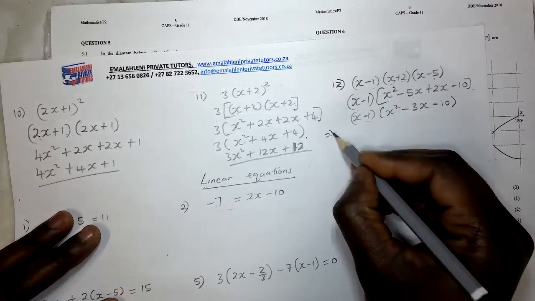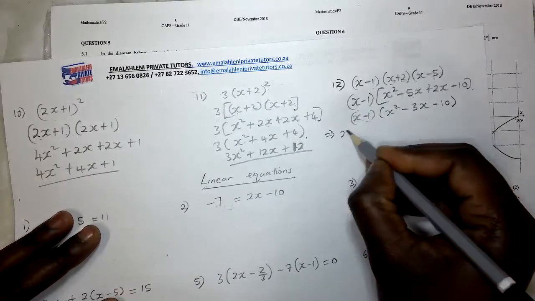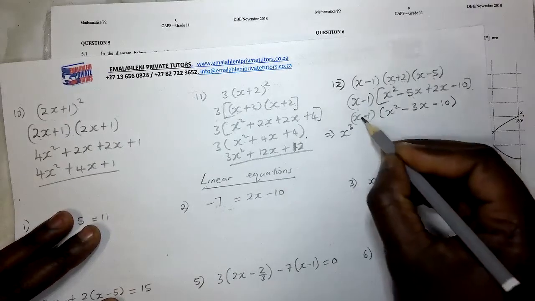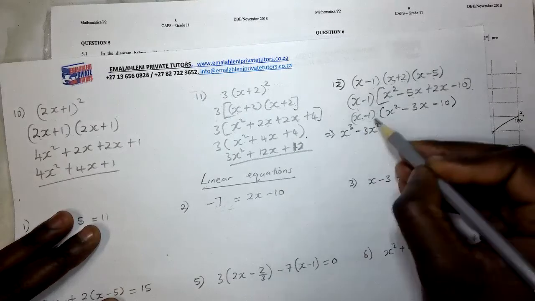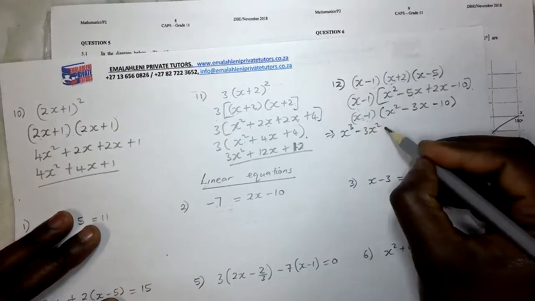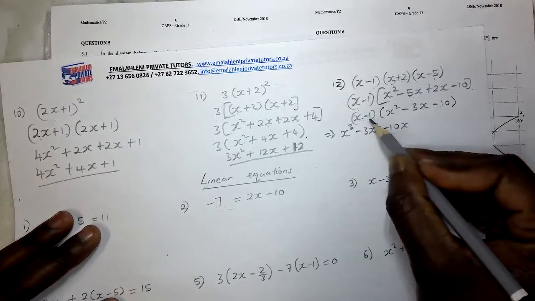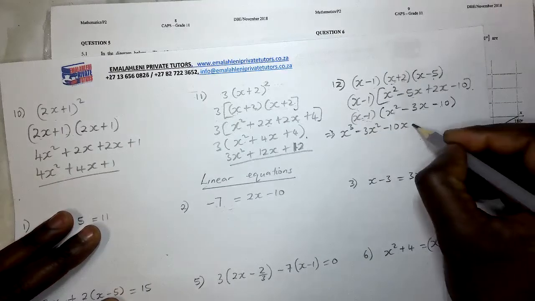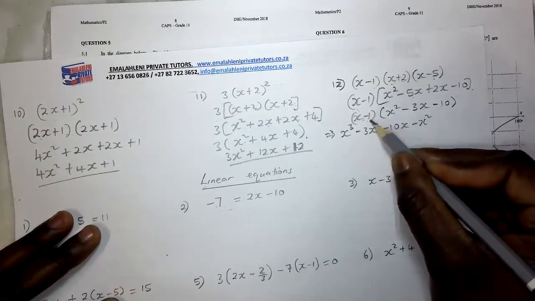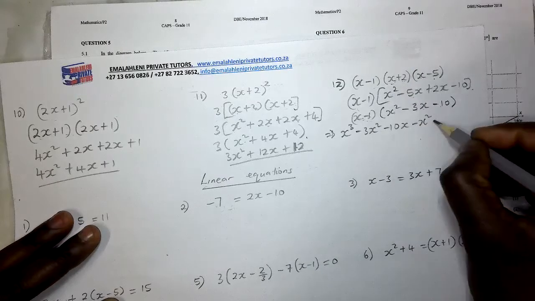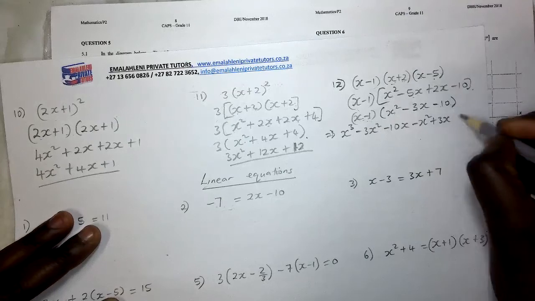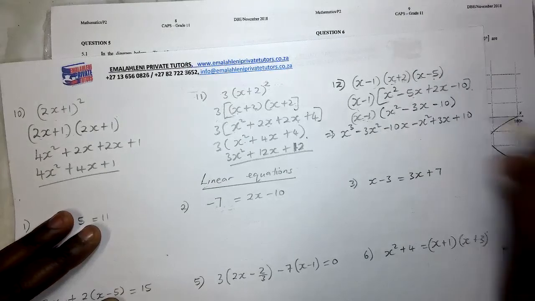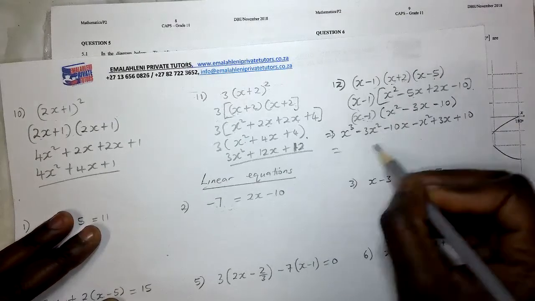So what are we going to do now? X times x, we're going to get x cubed. Then x times negative 3, we're going to get minus 3x squared. Then x times negative 10, minus 10x. Then negative 1 times x squared, minus x squared. Negative 1 times negative 3x, we're going to get positive 3x. Negative 1 times negative 10, we're going to get plus 10. Then what are we going to do now? We're going to simplify this now.